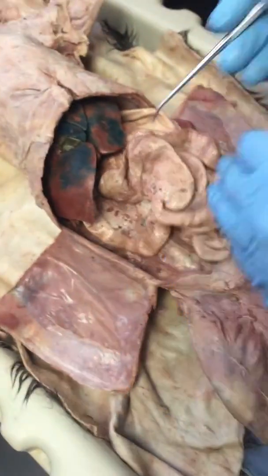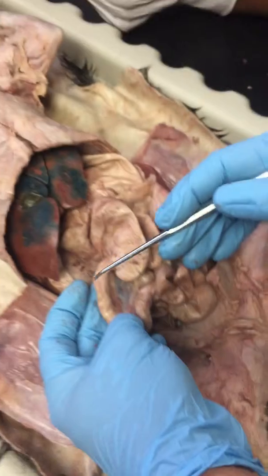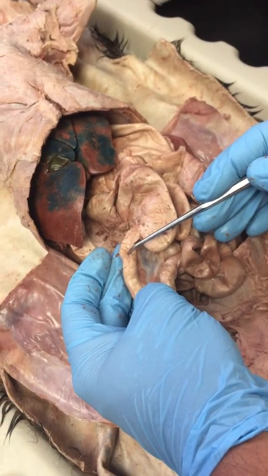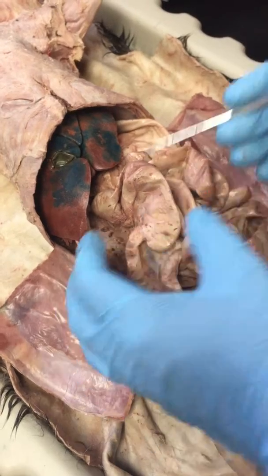What does he want here? I'm going to make it obvious which one I want. So I would put the pin right here where it's obvious that's the very end of the small intestine. That's called the ileum. Okay.